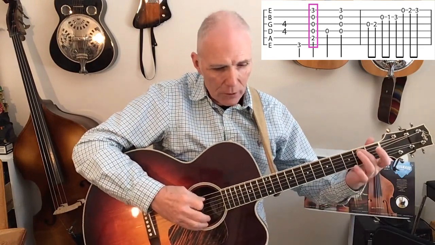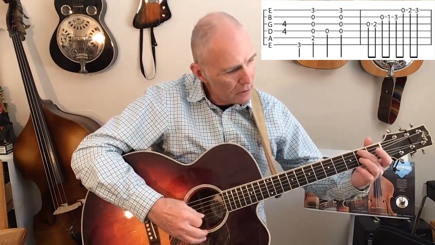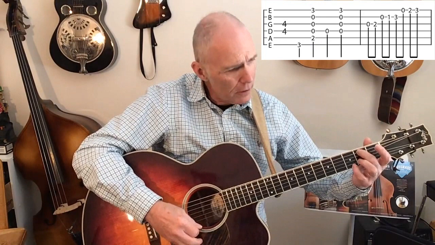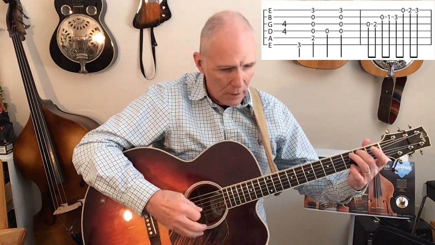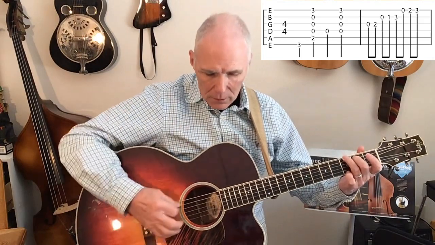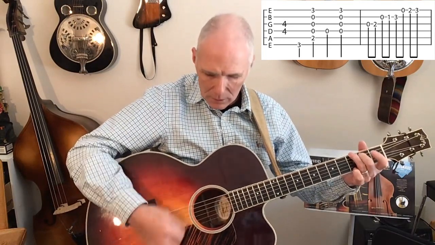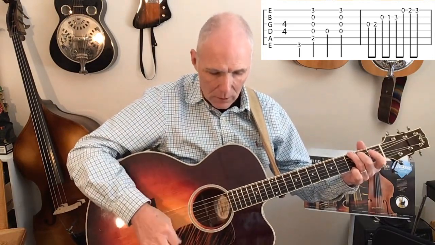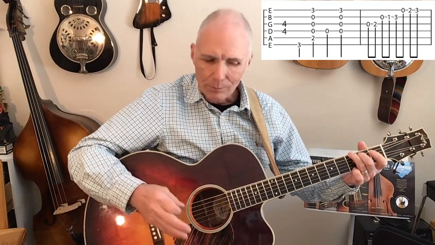So the 2, 0, 0, 0, 3. All together you get this G chord. The first 2 lines there are the first measure.